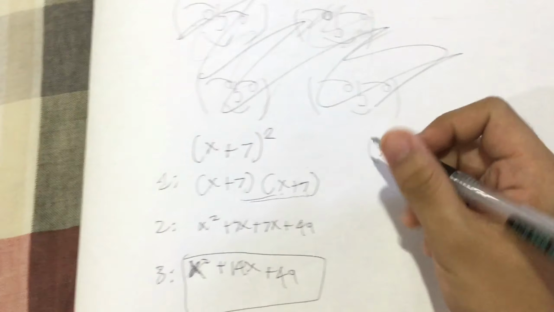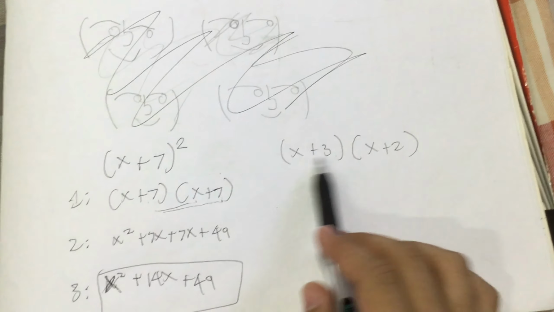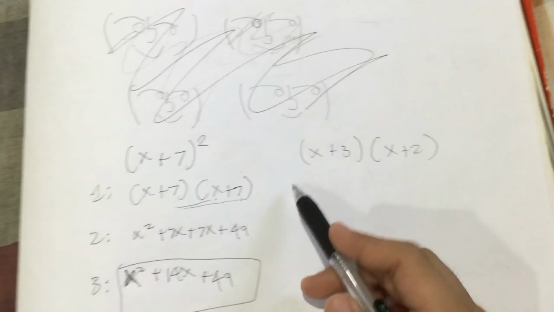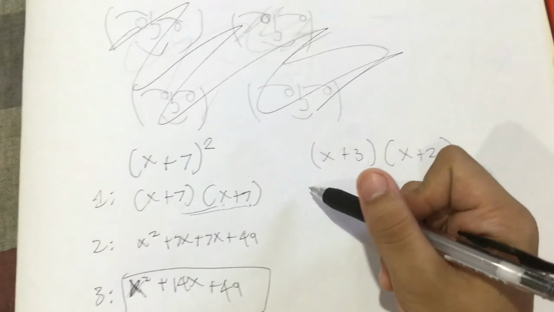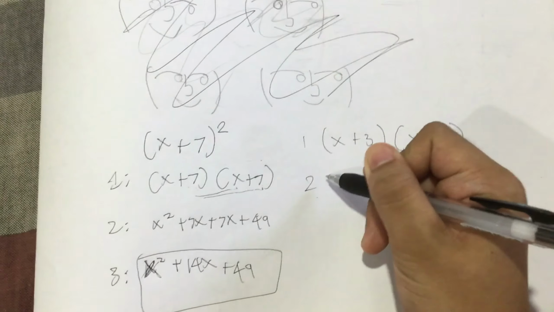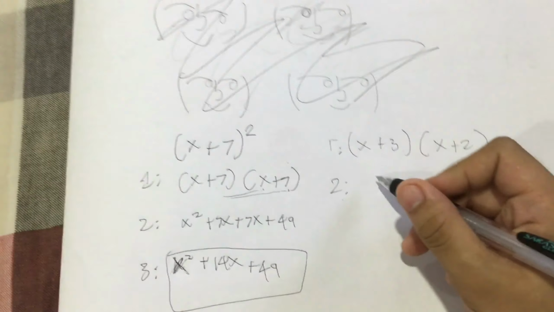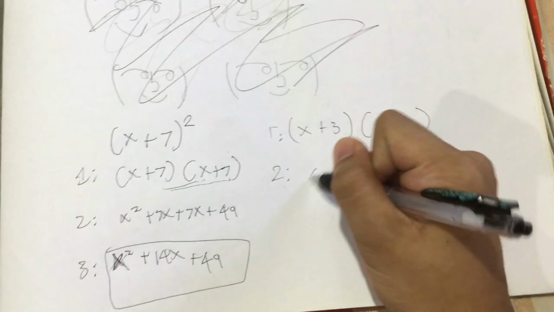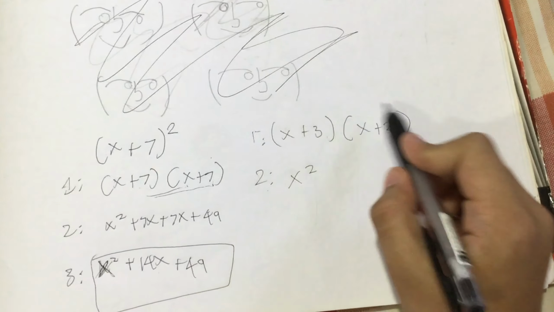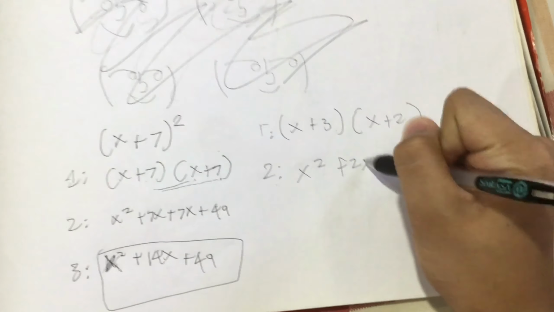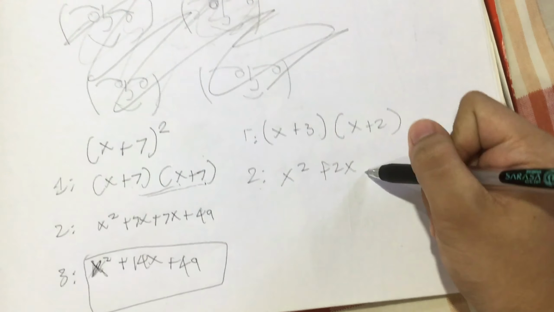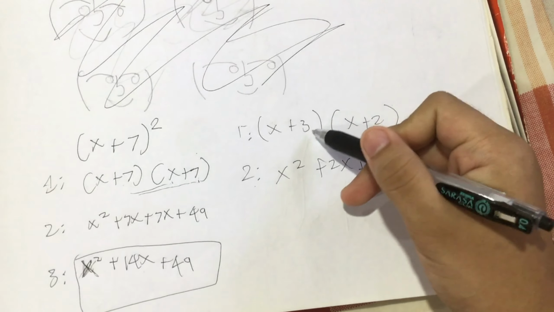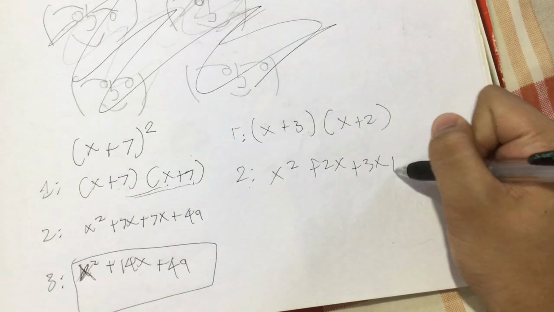You know, you can skip step 1 already because there's no more like this. You can skip step 1 and move on to step 2. So this is step 2. Step 2, x times x is x squared. X times 2 is 2x. 3 times x is 3x. 3 times 2 is 6.